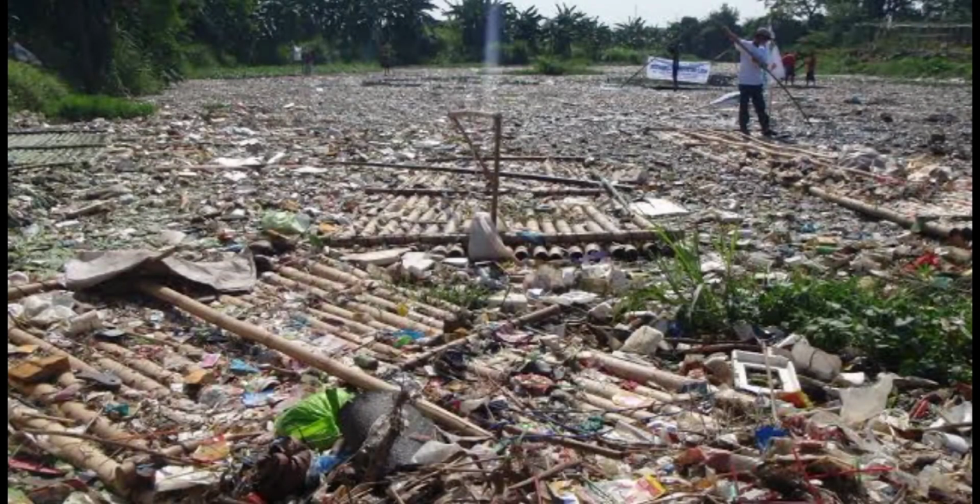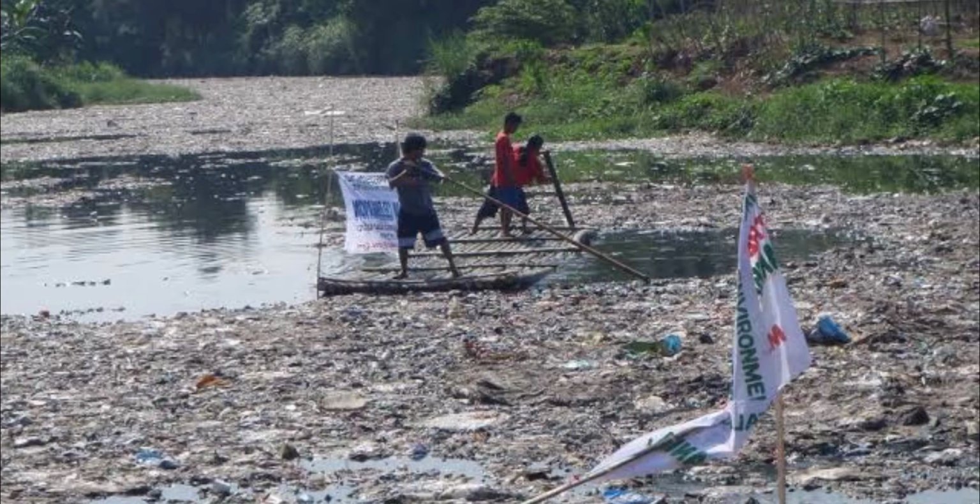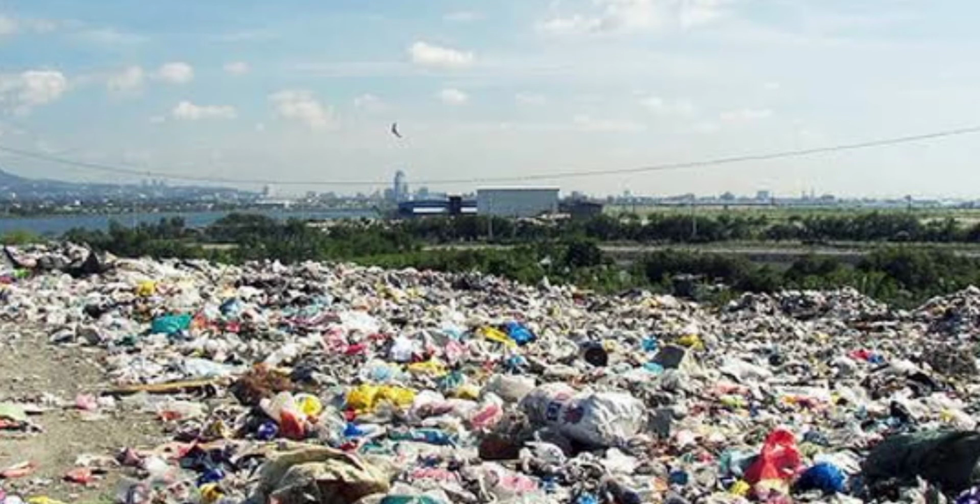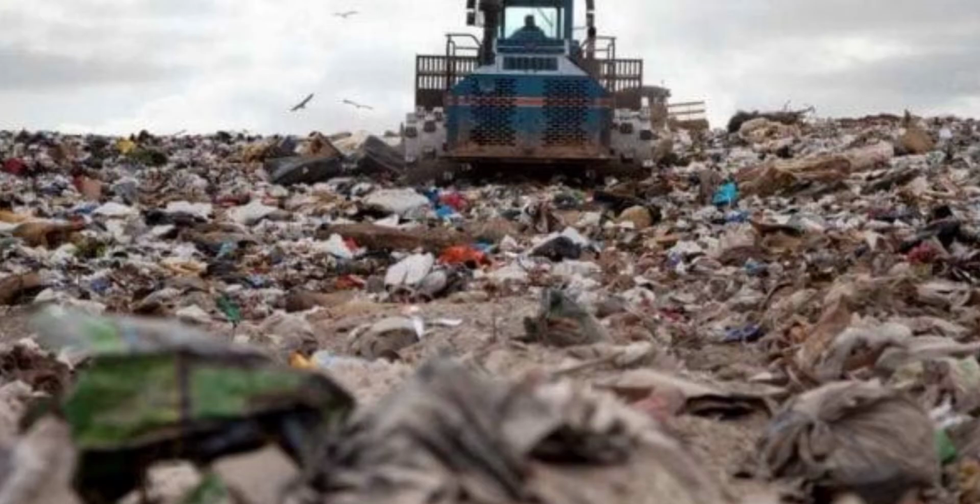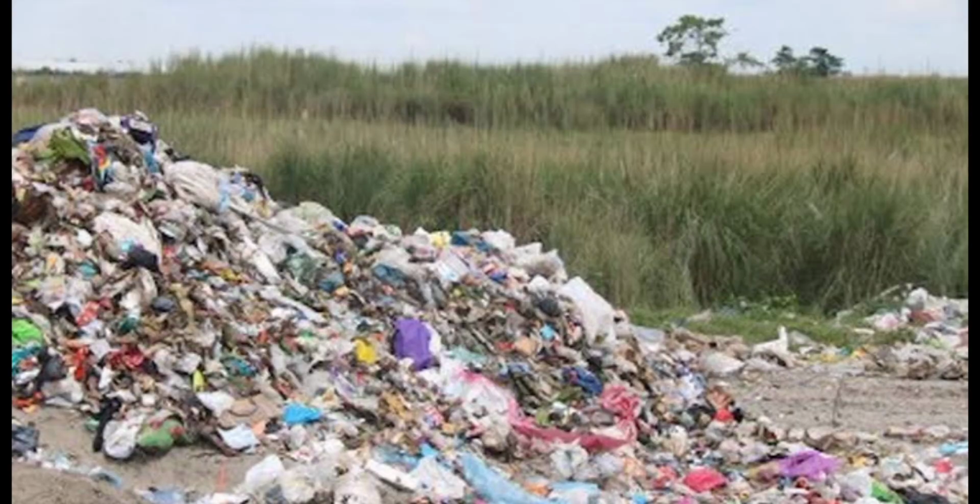And now, let us see these following dump sites. What can you say about these places? There's a lot of garbages scattered everywhere. It has bad odor and is not good for your health. What should we do now? That's what we are going to learn today.